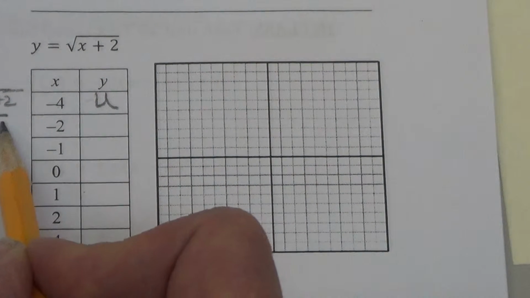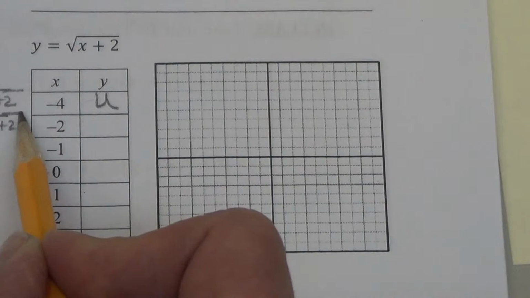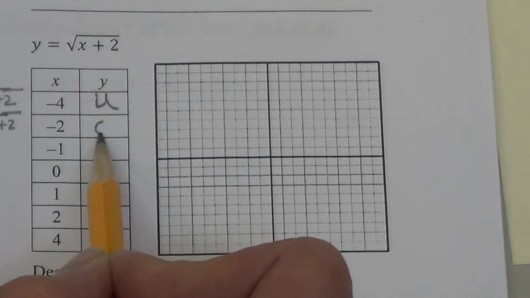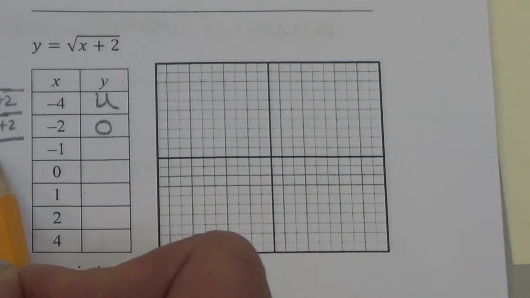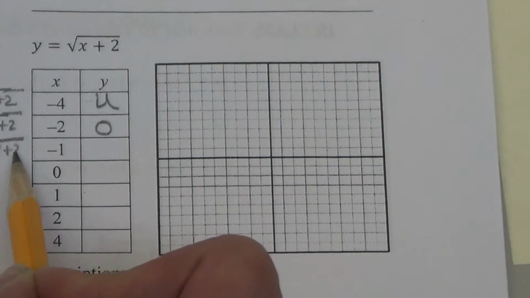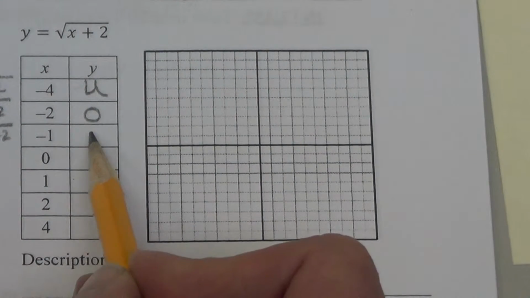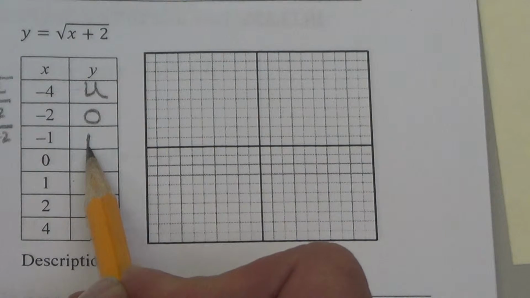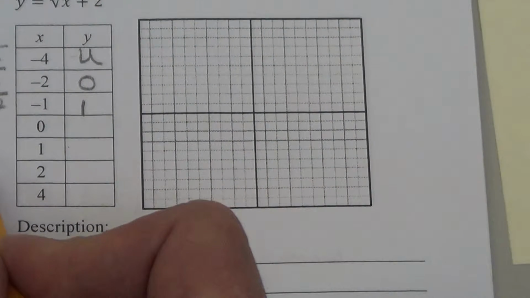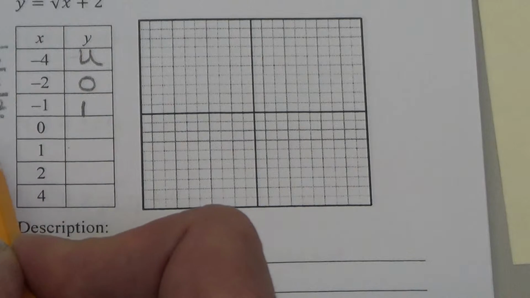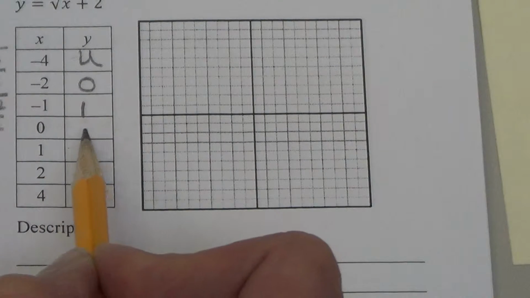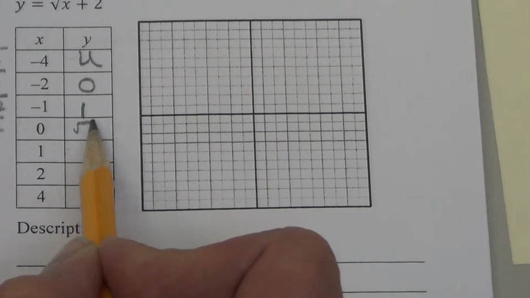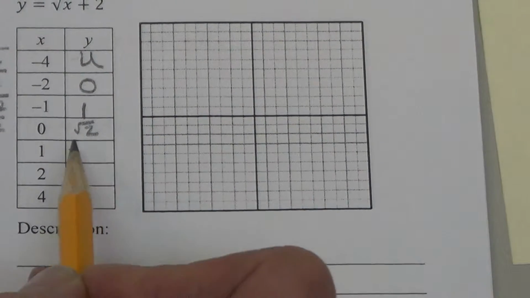Negative 2 plus 2 would be 0. Square root of 0 is 0. Negative 1 plus 2 would be 1. Square root of 1 is 1. 0 plus 2 would give a square root of 2. Not sure what that is. We'll look it up on a calculator if we need to.